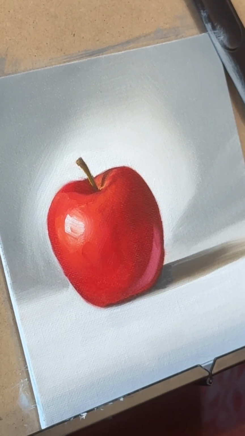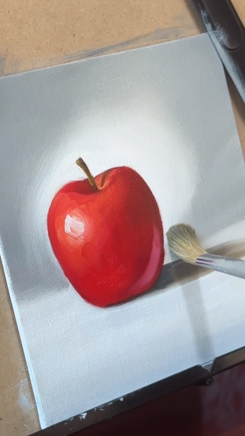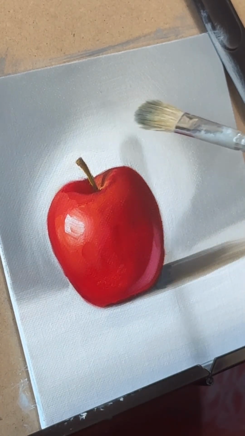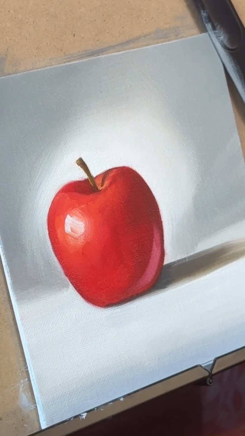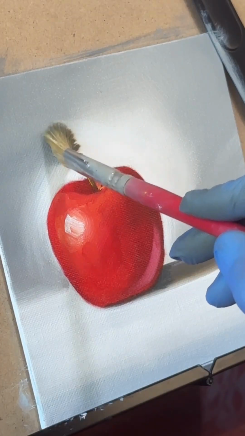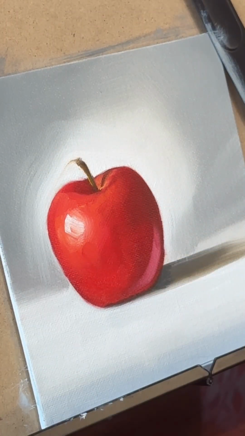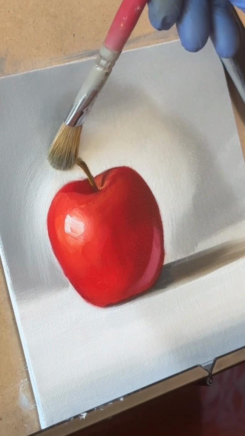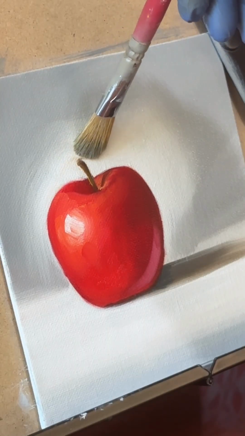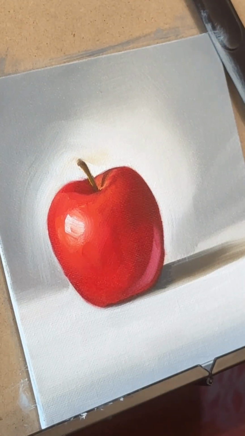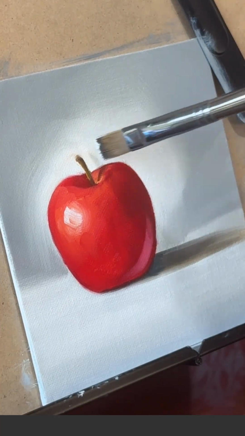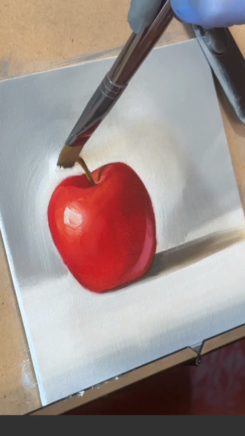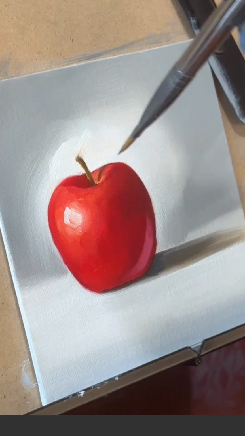I think I smudged a little bit of the background color to the side of the apple, so I'm going back in there to fix it. Oh yeah, that is my other blender. It's a little skinnier, so I can control a little bit better because the big brush was going onto the apple.